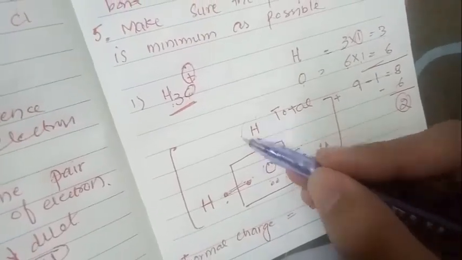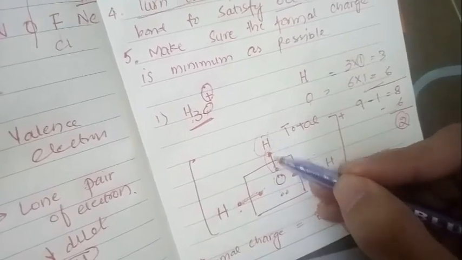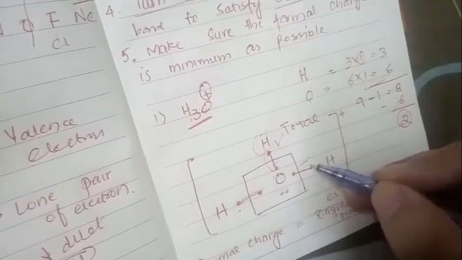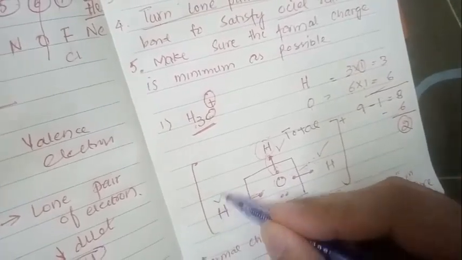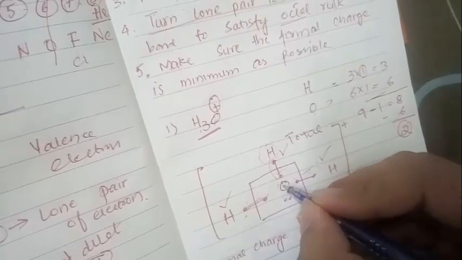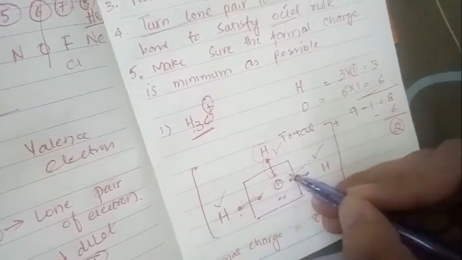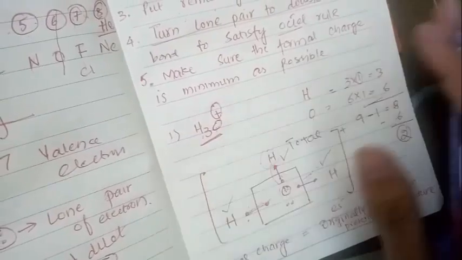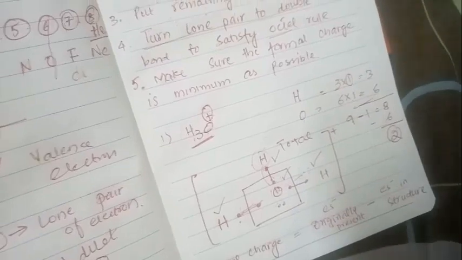For hydrogen, this hydrogen has 2 electrons, right? Because the shared pair belongs to both of them. So hydrogen is happy. This hydrogen, 2 electrons, happy. This hydrogen, 2 electrons, happy. The duet is satisfied. But for oxygen, let's find out if it is happy or not. Oxygen: 1, 2, 3, 4, 5, 6, 7, 8. Alright, 8 electrons means the octet rule is satisfied. So oxygen is happy as well.